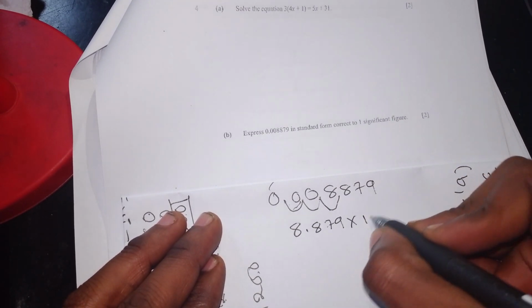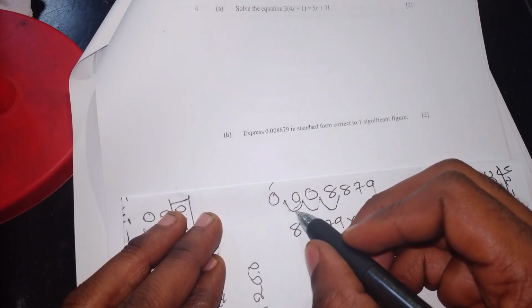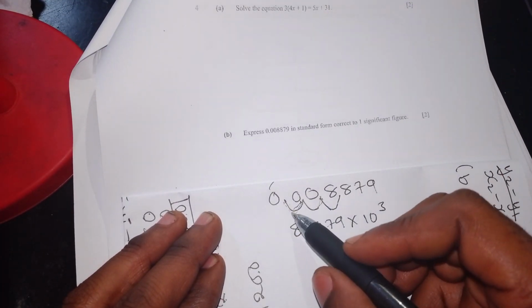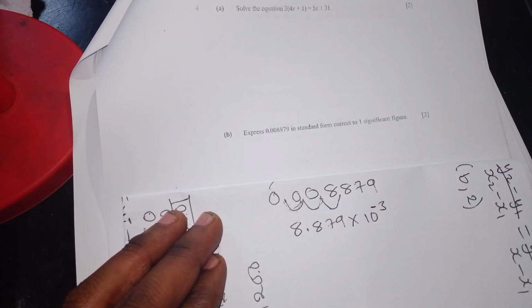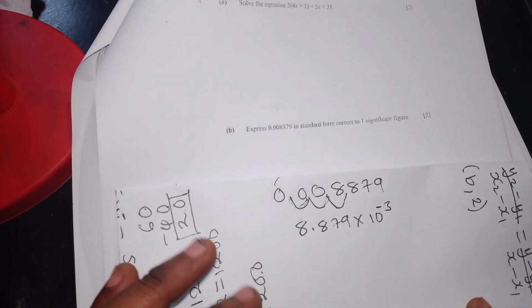So this one will be 8.879 multiplied by 10 to the power the number of steps I have taken. So I have moved 1, 2, 3 steps. And of course, because I'm moving backwards, this will be a negative sign. If I was moving forward, I would put a positive sign.